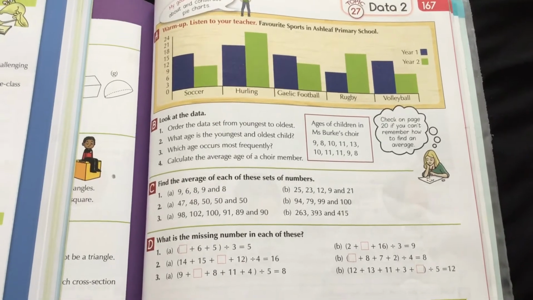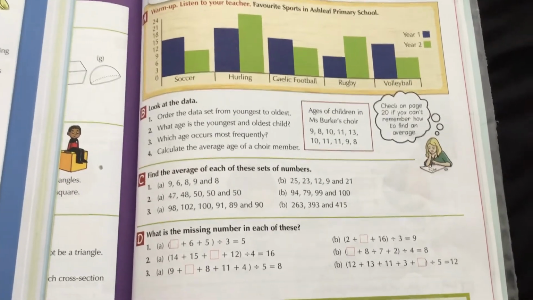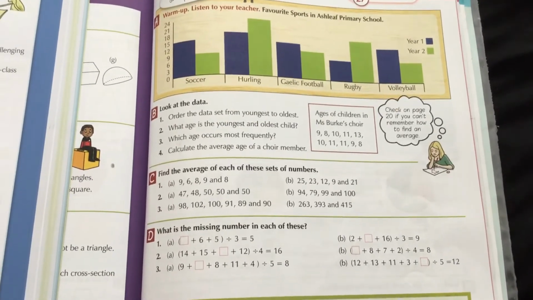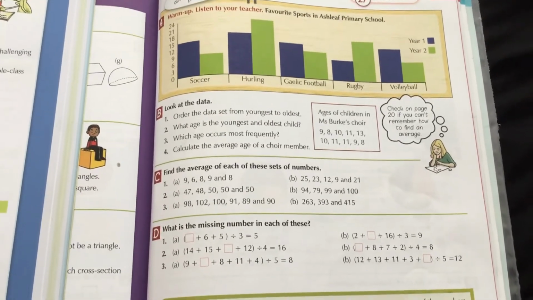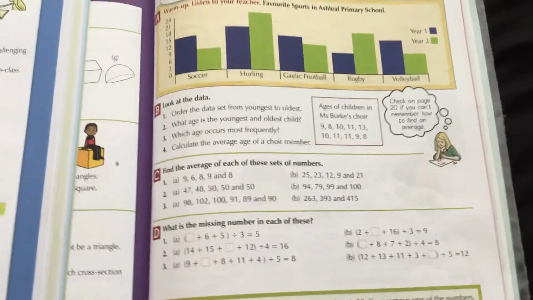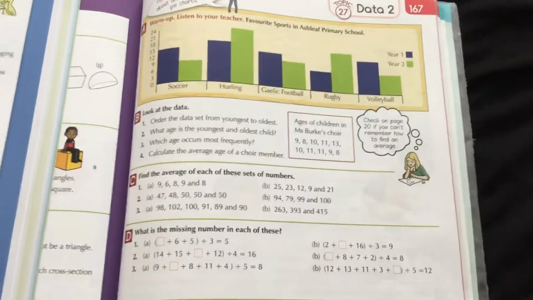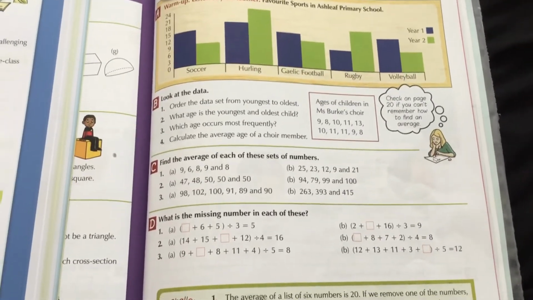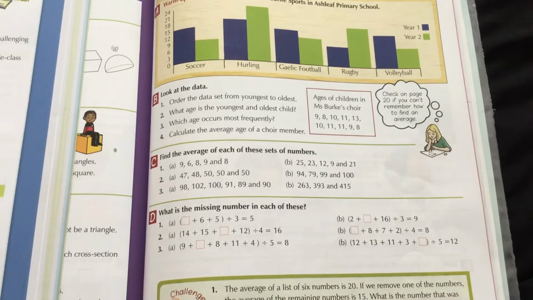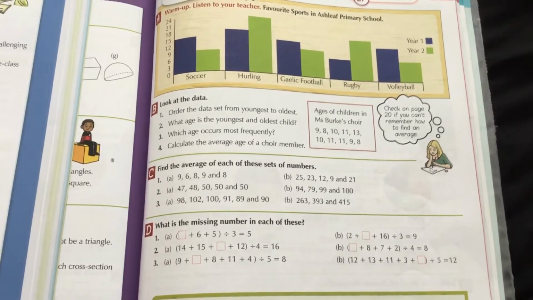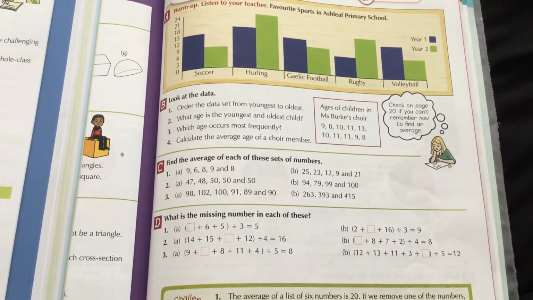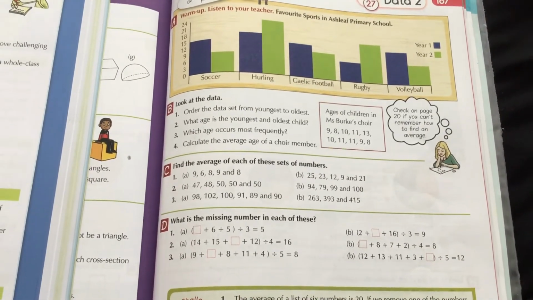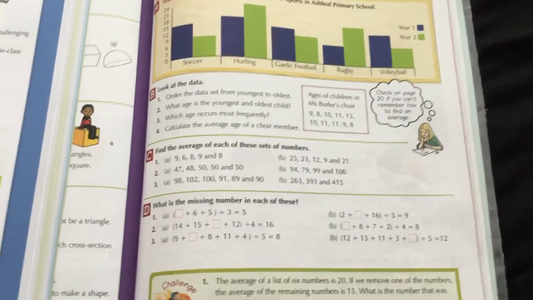So there we have before us the ages of the different children in Miss Burke's choir, and they're asking you to find the average age within the choir. You remember, I've just told you above how to calculate average, so you might go ahead with that. Find the average of each of these sets of numbers. So 1A, no, don't do 1A, please, sorry. Do 1B, 2B, and 3A and B, please. It's great for revision purposes.